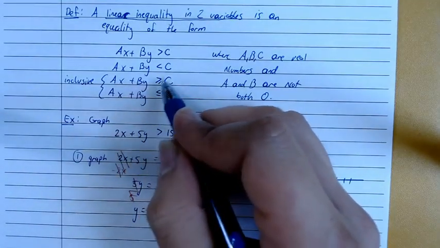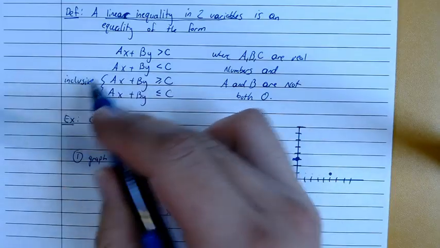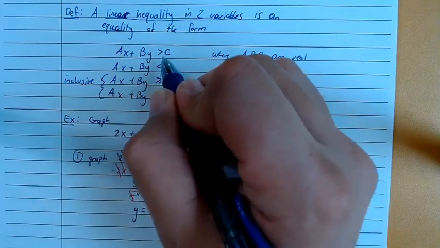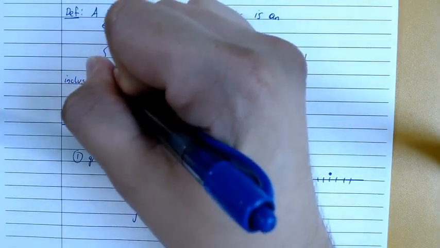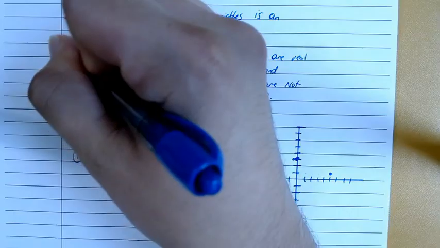And the equal part is what tells you that it includes that. We want this to be greater than C or equal to C. We want to include the C. But here, we don't want it to equal C. We want it to be just greater than or just less than. So these do not include the C. So these are exclusive.